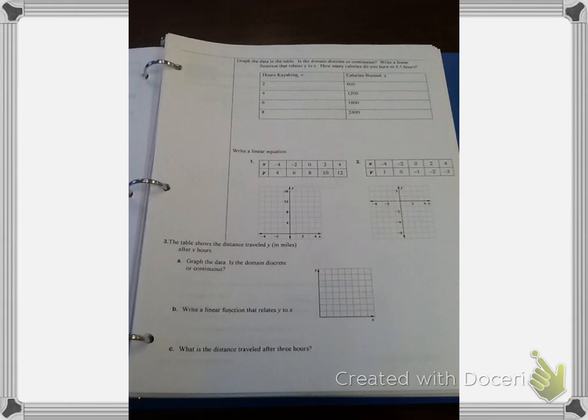Graph the data in the table. Is the domain discrete or continuous? Write a linear function that relates y to x. How many calories do you burn in 4.5 hours? Alright, so we first have to make a graph. And we also need to know how to label our graph.